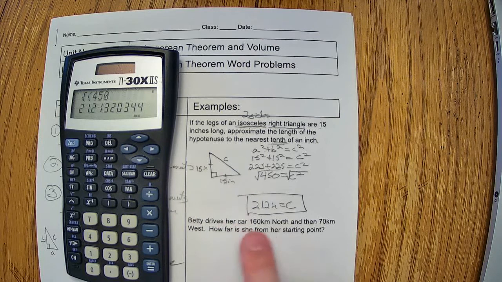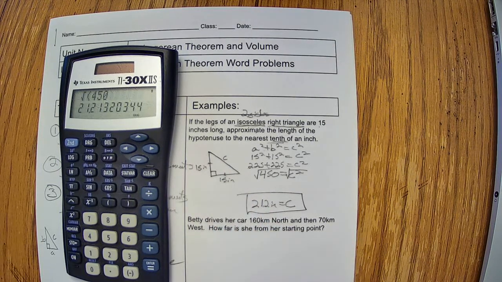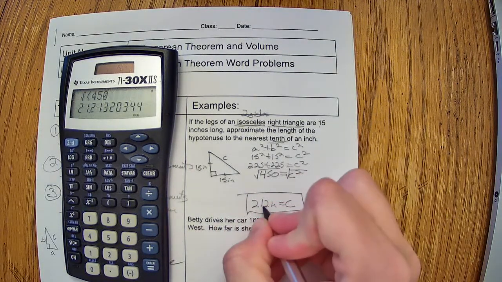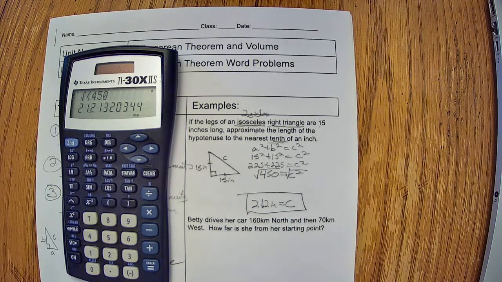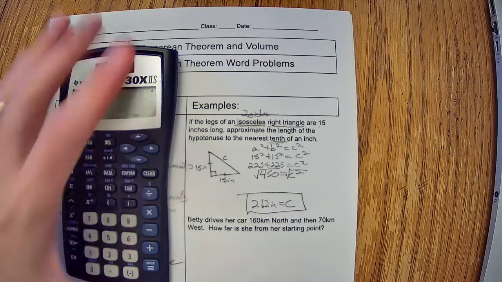And remember, since we're finding the hypotenuse, this number had better be longer than the leg measurements. And since 21 2/10 is longer than 15, we know we've done it right. Pretty simple and straightforward. Let's try another one.